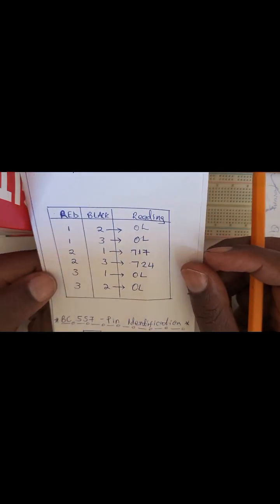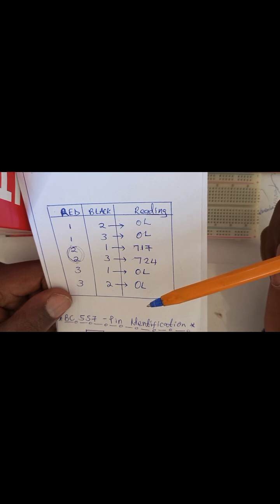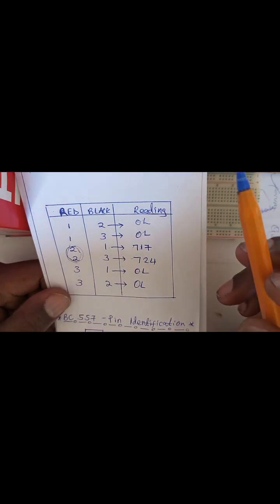So with that in mind, this reading is going to enable us to identify the pins. So this is what we do. Identify in the readings column where we have a reading. And when do we have a reading? We only have a reading when the red probe is at pin number 2 and black can be either on 1 or 3. Remember, the red probe signifies our anode and the black probe signifies our cathode.